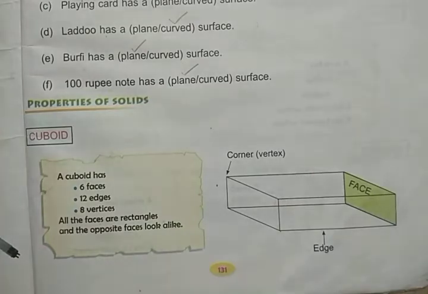So it has 8 vertices and all the faces of a cuboid are rectangles. You can see the shape of the faces, all are rectangular, and the opposite faces look alike. The faces that are opposite, how are they? The same, they look alike.